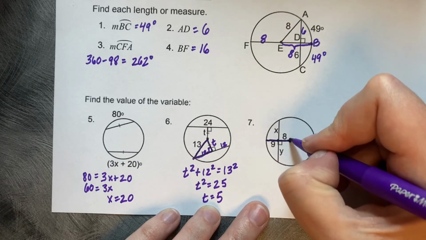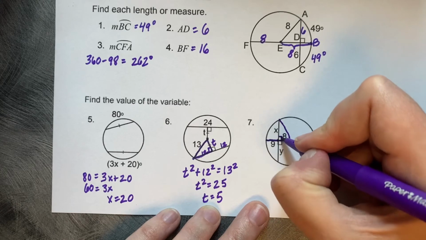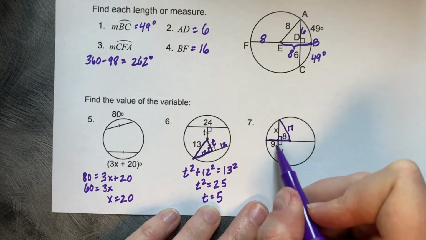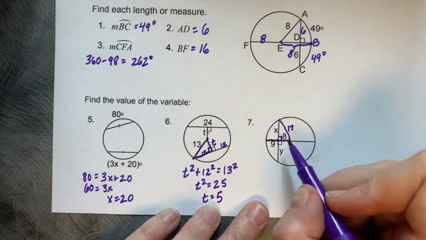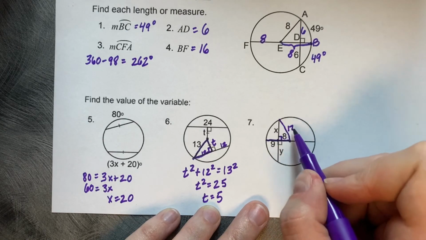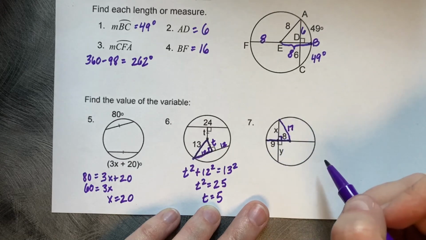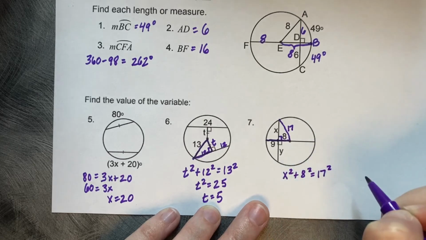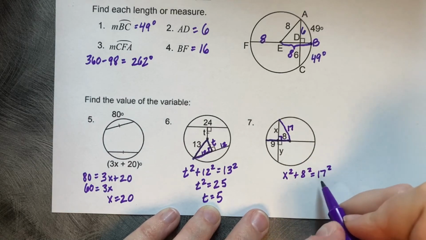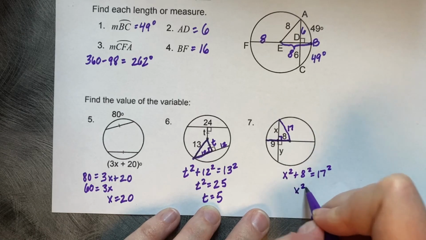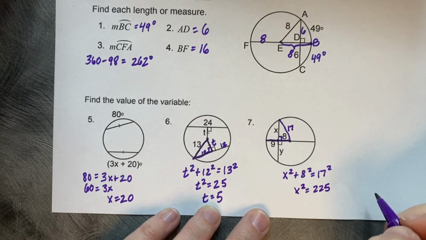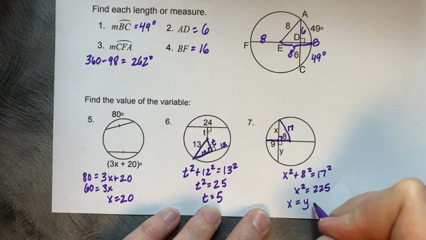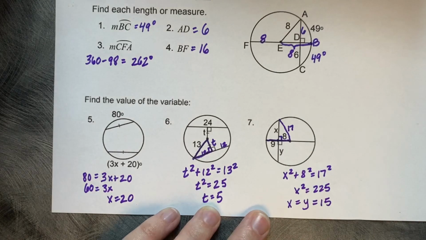And what we can do is draw in an additional right triangle here. I know that this hypotenuse is 17 because it's the same length as the radius right there. So now I've got an 8 and an x and a 17 for a Pythagorean theorem problem. So we've got x squared plus 8 squared equals 17 squared. 17 squared minus 8 squared is 225. And the square root of 225 is 15. So x is equal to y, which is also equal to 15.